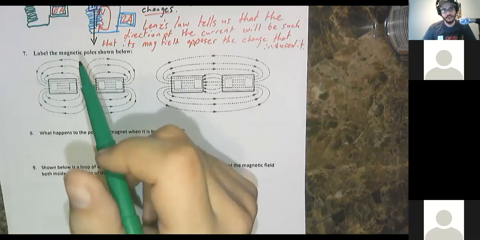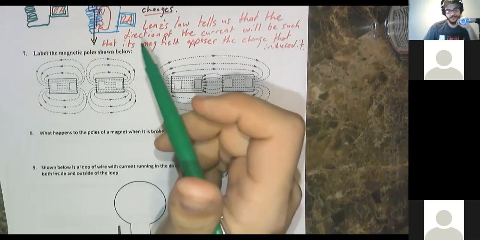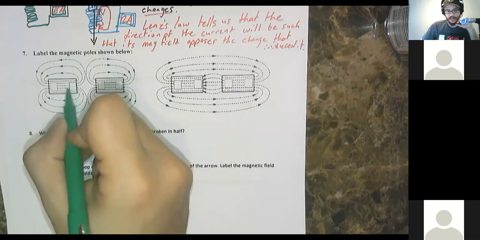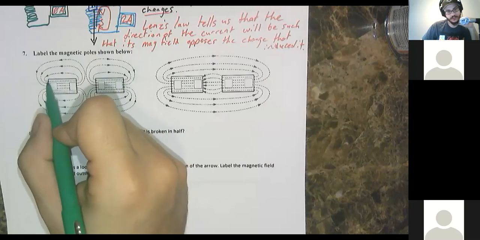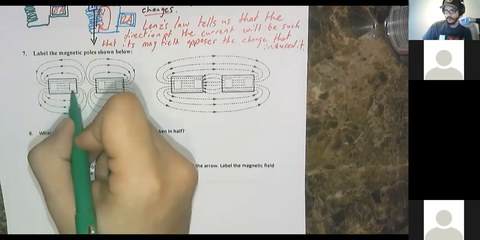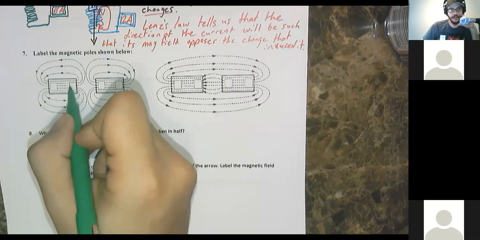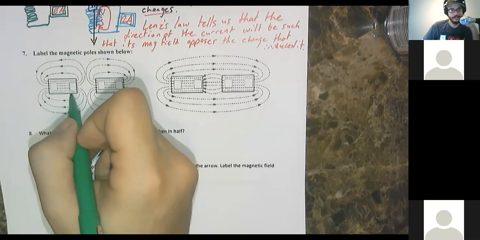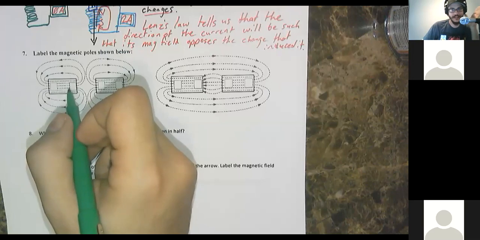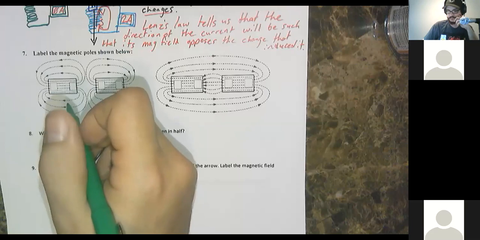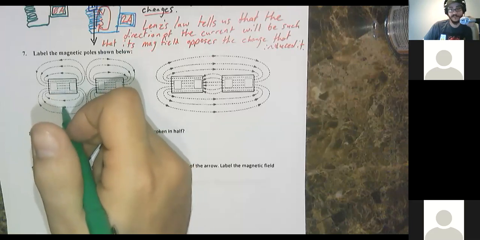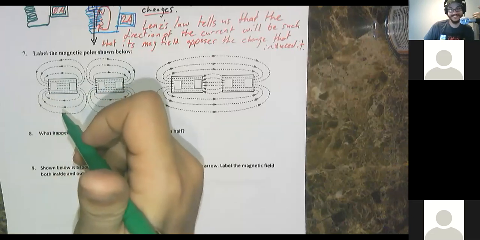Label the magnetic poles shown below. Well, we have a pole here, and the lines are pointing away from it and toward this. So what does that make this blank pole here? The lines are coming out from it and directed away from it. You got a 50-50 shot. There's only two kinds of poles, guys.